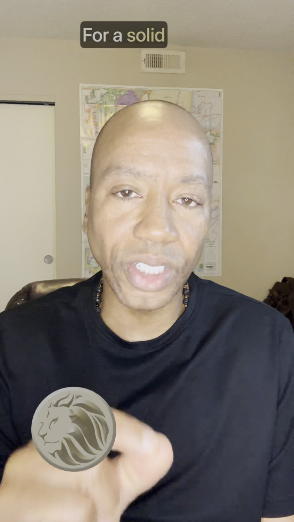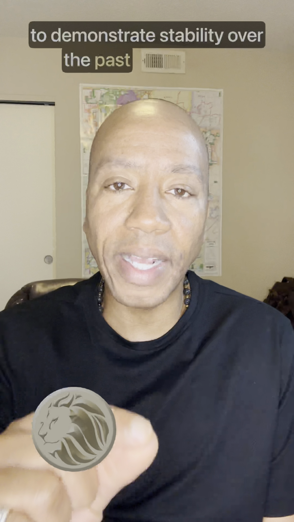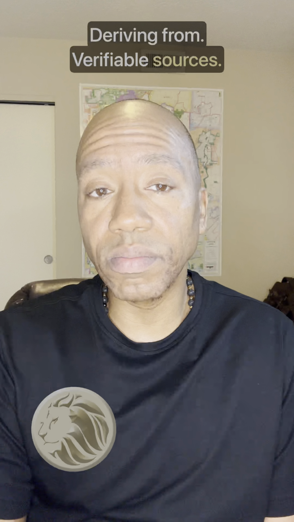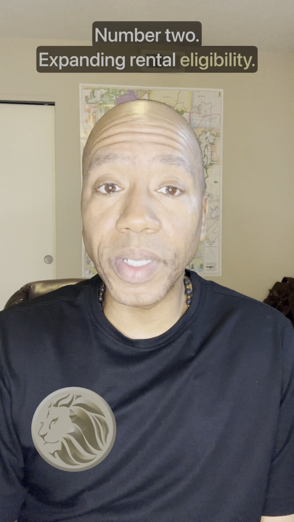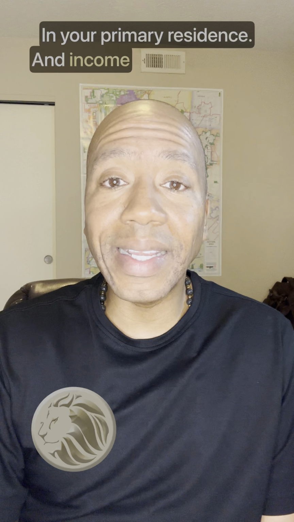For a solid start, we need your rental income to demonstrate stability over the past 3 years, deriving from verifiable sources. Number two, expanding rental eligibility. The spectrum of eligible rental income extends to live-in aids, accessory dwelling units, also known as ADUs, within your primary residence, and income-generated units within multifamily homes.